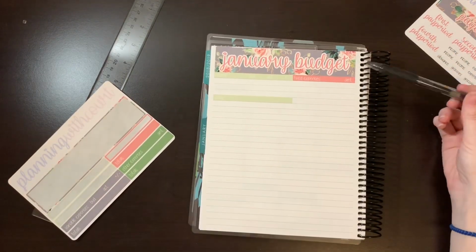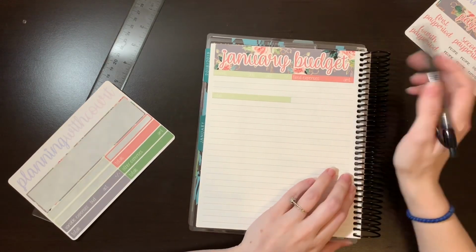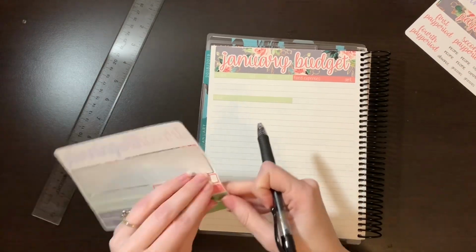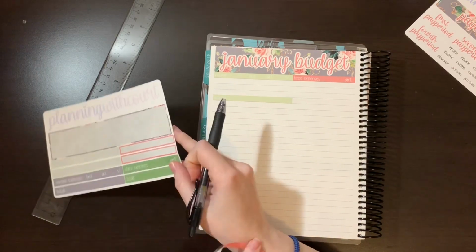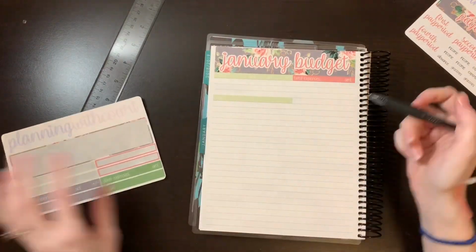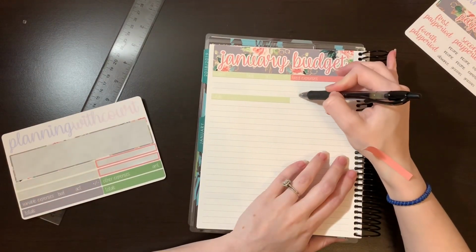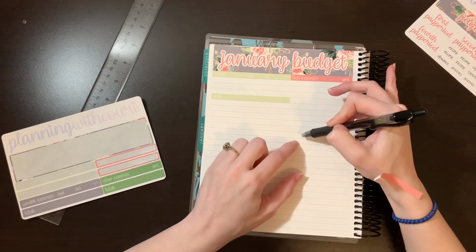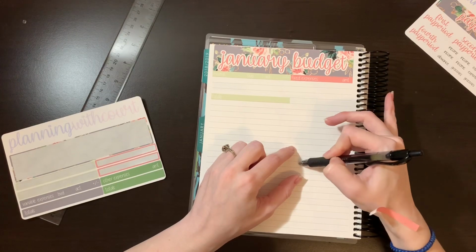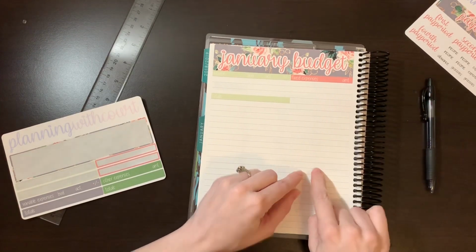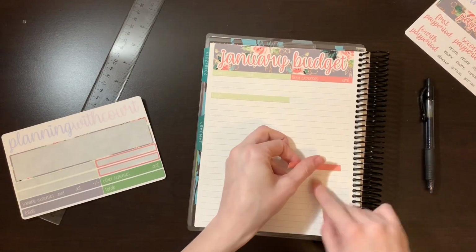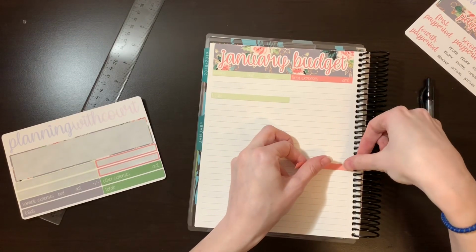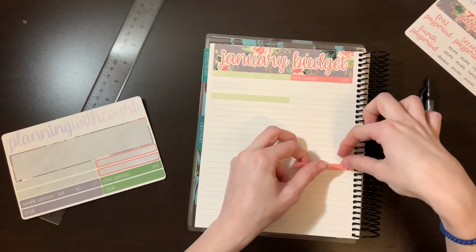And I like to leave, I think, 15 lines for my fixed, and then I even up. Over here I'll have variable and I'll even up. So 1, 2, 4, 5, 6, 7, 8, 9, 10. So right here is where I'm going to put the totals for that one.